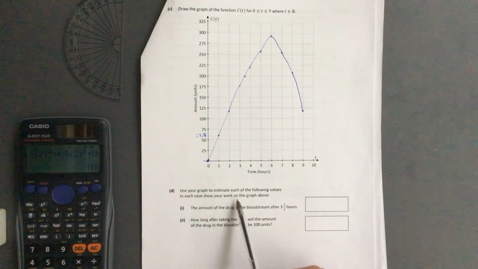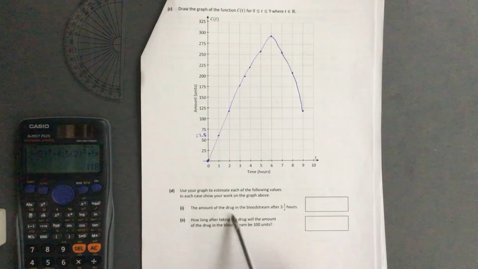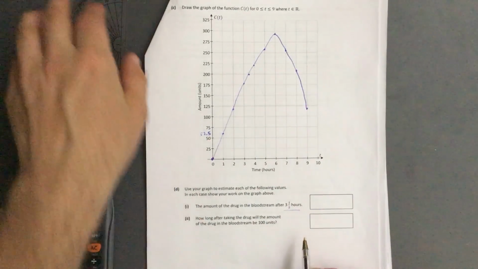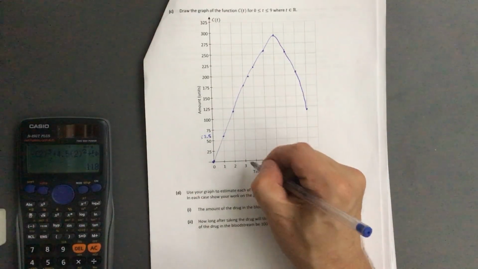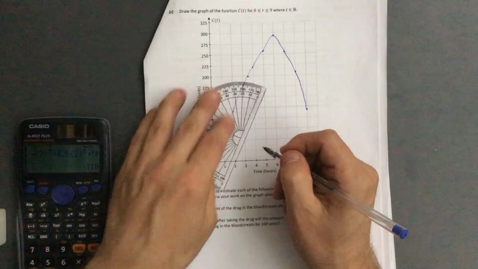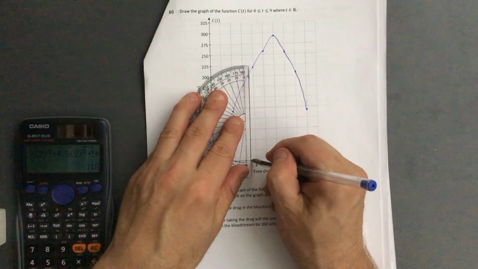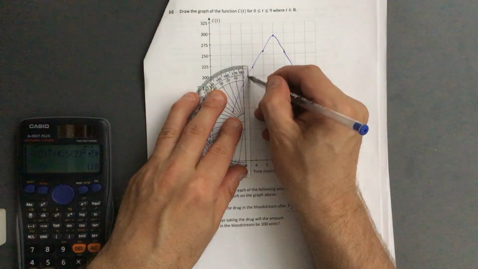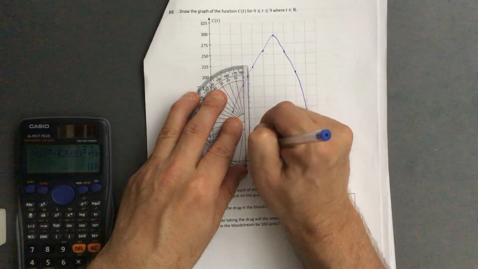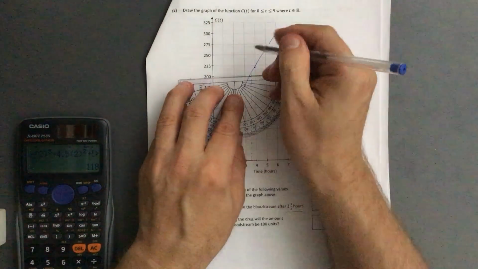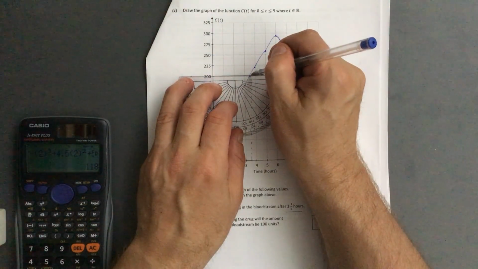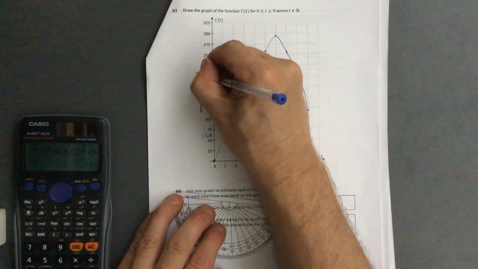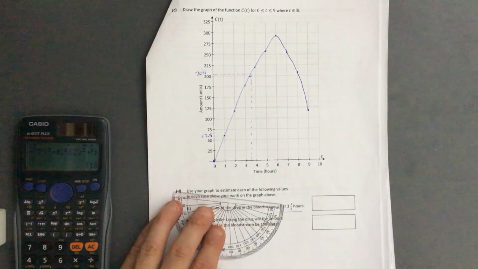Okay, so part D then says use a graph to estimate each of the following values. In each case, show your work on the graph above. So the amount of the drug in the bloodstream after 3.5 hours. This is my hours down here. So if I go to 3.5 hours, which is between 3 and 4, I'll draw a line straight up. Let's make sure it's approximately straight. Okay, that's approximately halfway. And if I go across then, I'm at approximately 204, 205, around that.